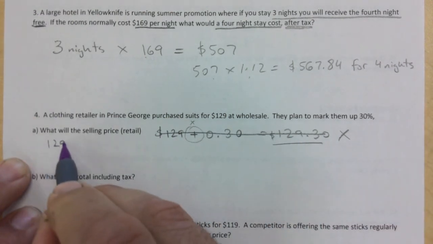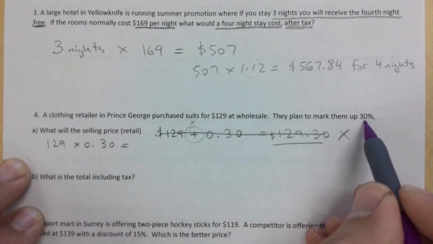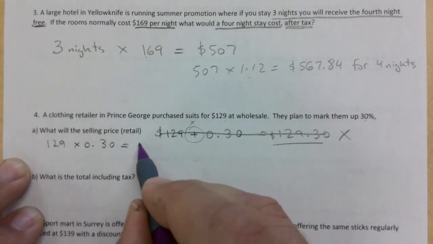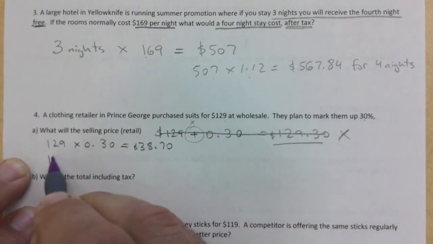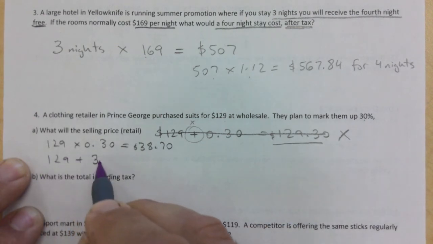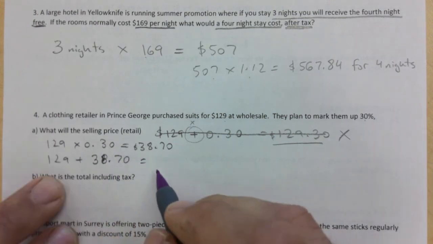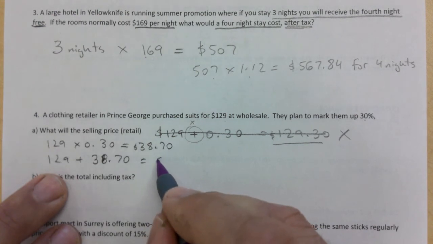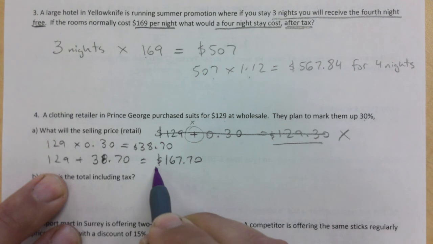So what you want to do instead is you want to find 30%. So 0.3 times 129, you get 38.70. And it's this amount that you add to 129. Unless there is one other method, but I didn't show you that method, so I technically expect you to do this, unless you know how to do it the other way.